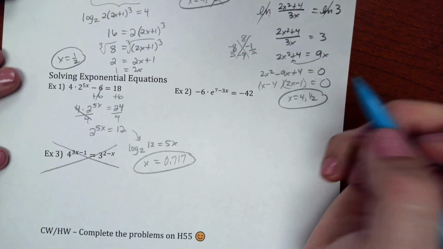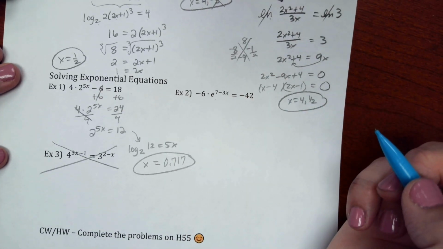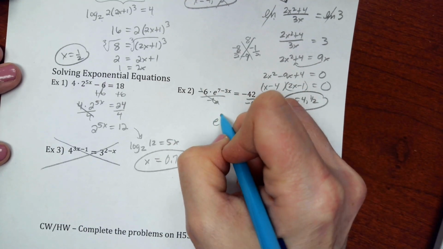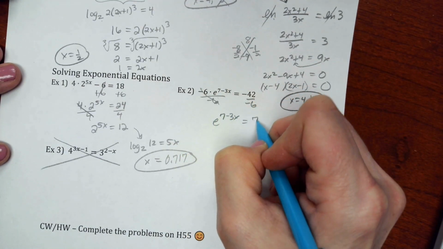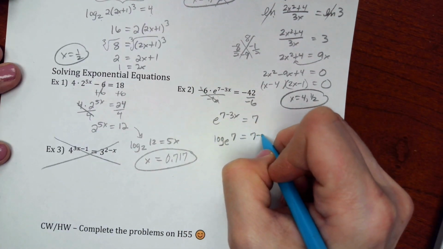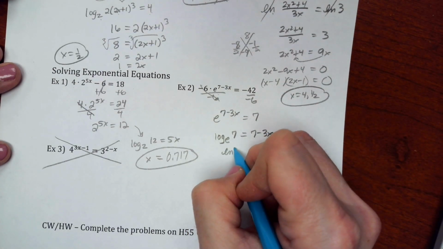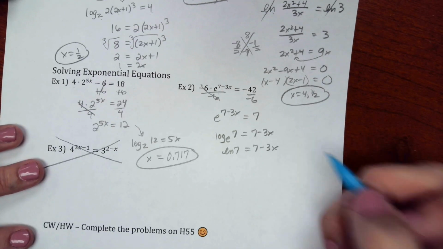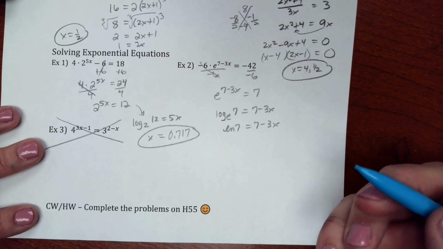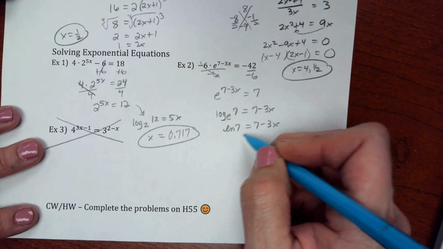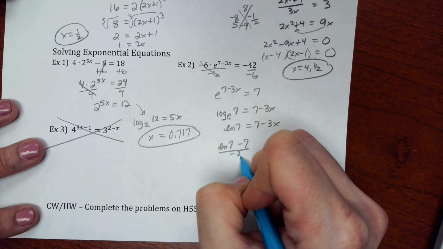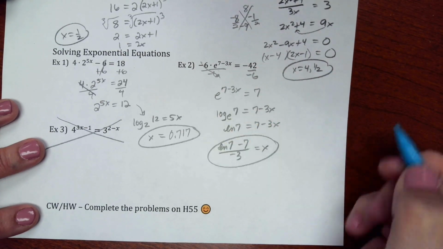All right, over here, same deal, but I have base e. So it's going to turn into a natural log. So I divide by the negative 6 to get rid of him. So e to the 7 minus 3x equals 7. So I'm going to write log base e of 7 equals 7 minus 3x. So this is really just ln of 7 equals 7 minus 3x. Okay, so I'm going to have to do two things. I'm going to have to take away 7 and divide by negative 3. So if I want to leave it like this, I would write ln 7, take away 7, divided by negative 3 equals x. That would be an expression for my answer.